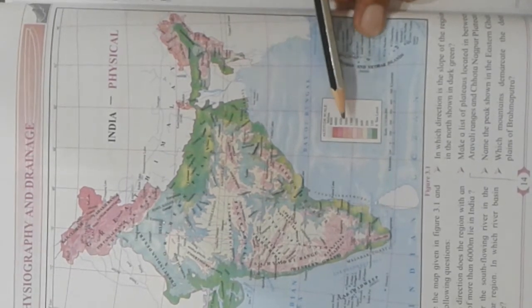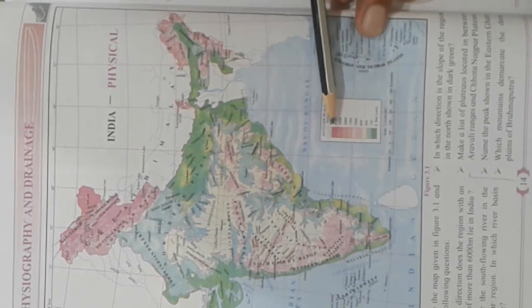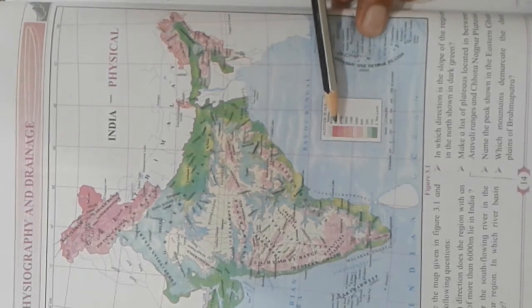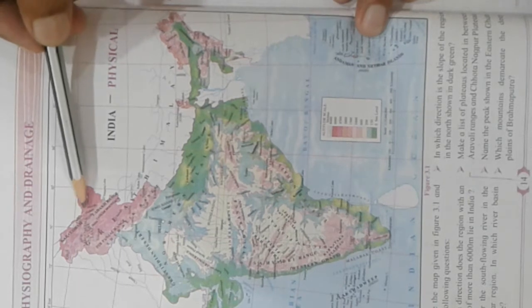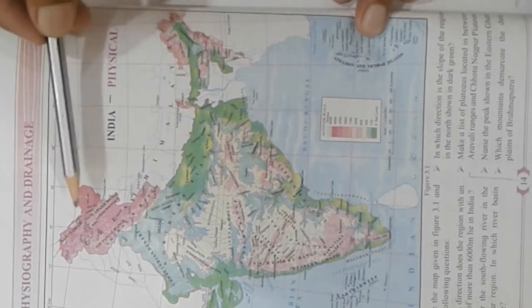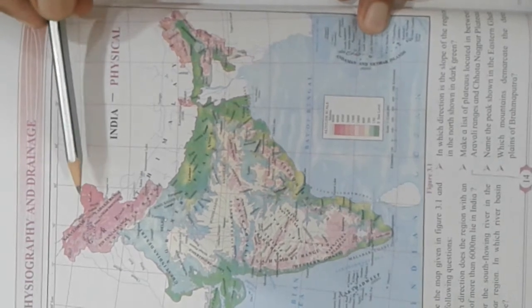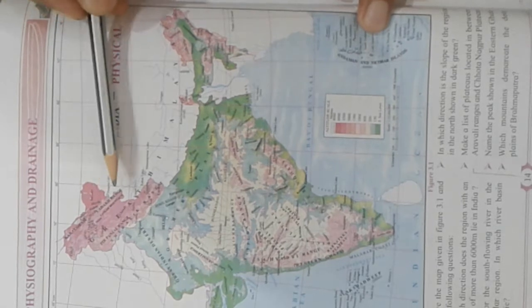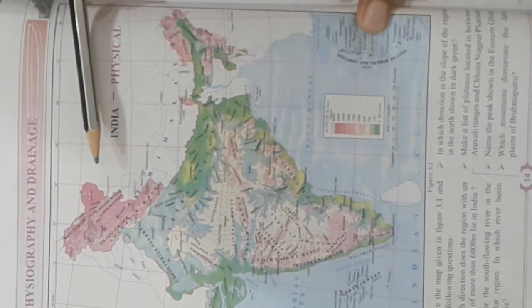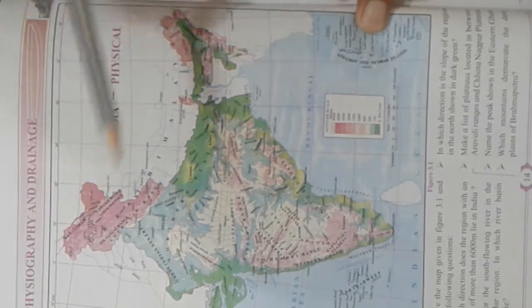If you see over here, more than 6,000 meters is red, and above it is white. You see this only in the northern part of India. This dark pink shade you don't see anywhere else. So the answer is: the region with an altitude of more than 6,000 meters lies in the northern region of India.